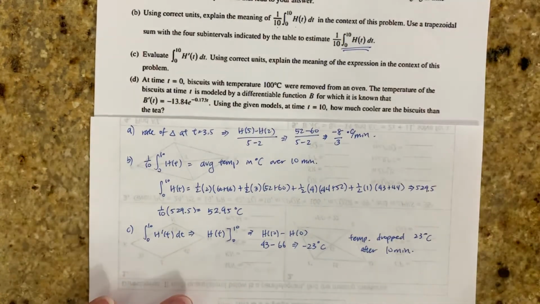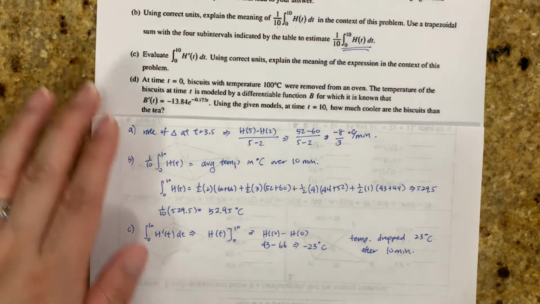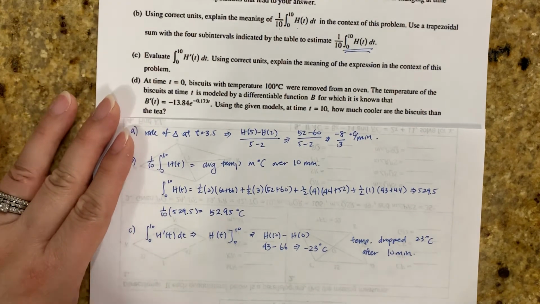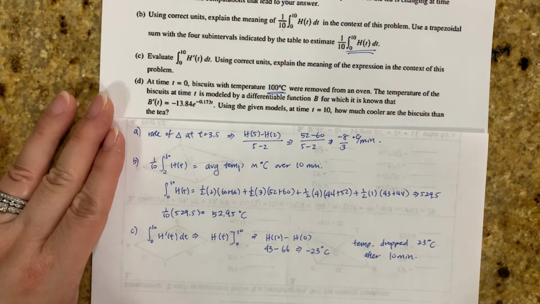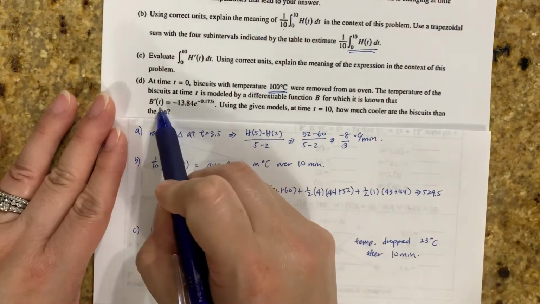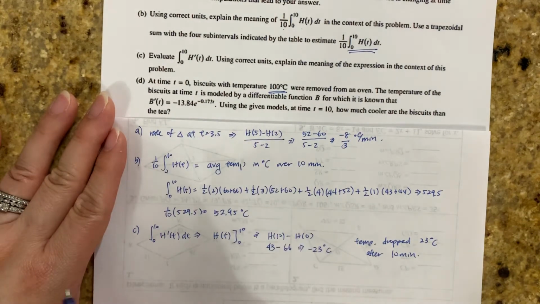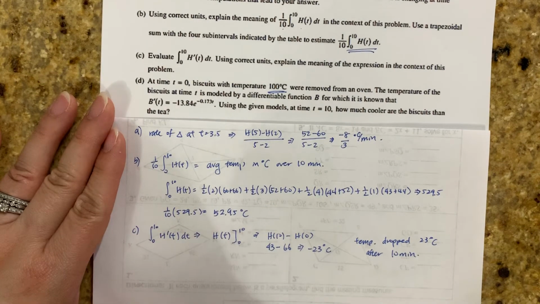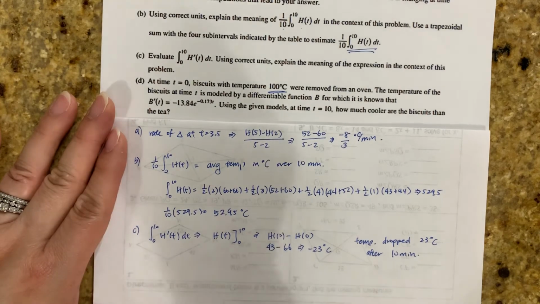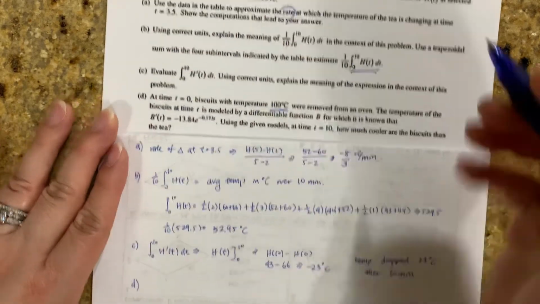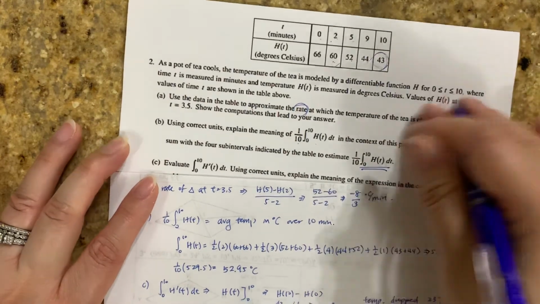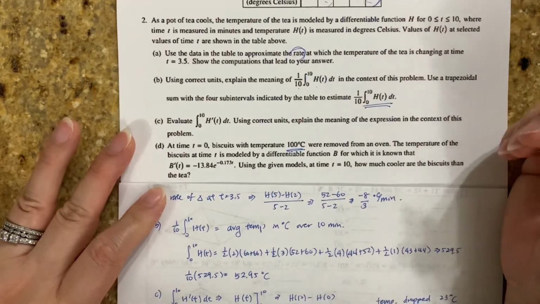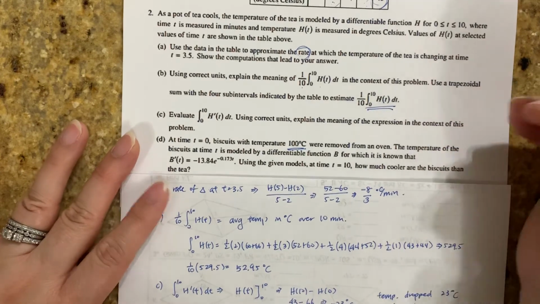At t equals 0, biscuits with temperature 100 degrees Celsius were removed from an oven. So initially these biscuits were 100 degrees Celsius. The temperature of the biscuits at time t is modeled by a differentiable function b, for which it is known that b prime is this function. Use the given model at time t equals 10. How much cooler are the biscuits than the tea? All right, so the tea at the end of 10 minutes, right here, up here on my table, says the tea is 43 degrees. All right, so now I need to know after 10 minutes, how hot are these biscuits?